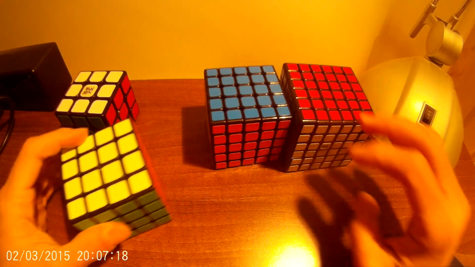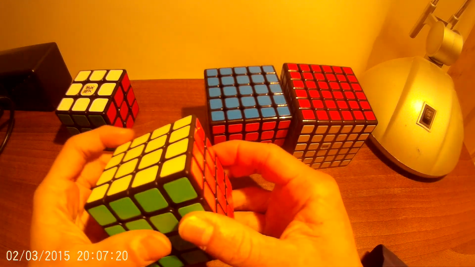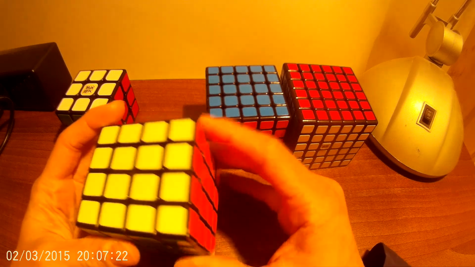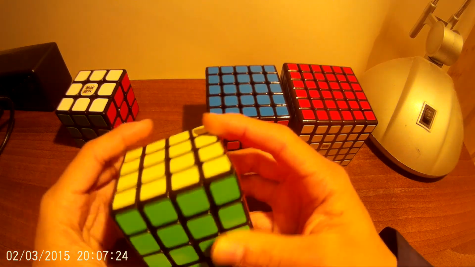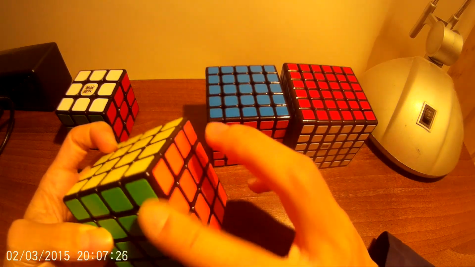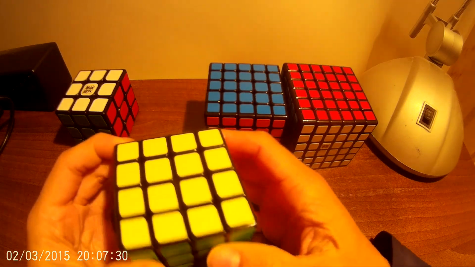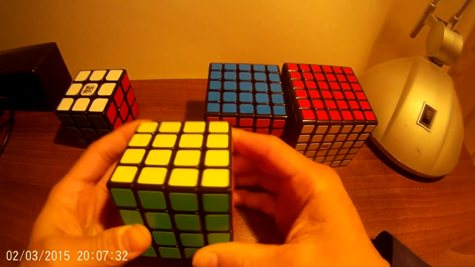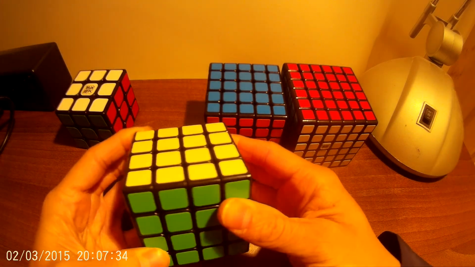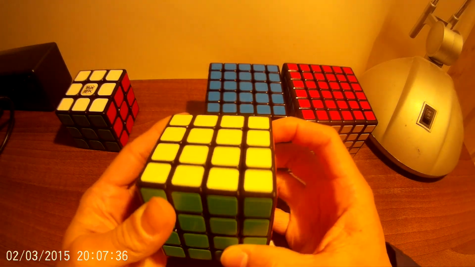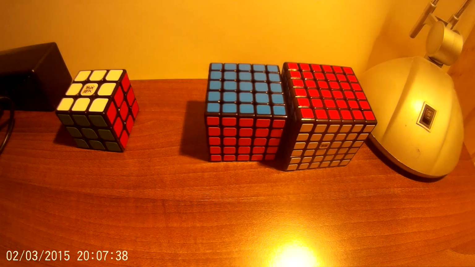Let me make a quick example of how to choose your algs, for example for the centers, because it's the first thing you usually solve unless you're a Cage solver.